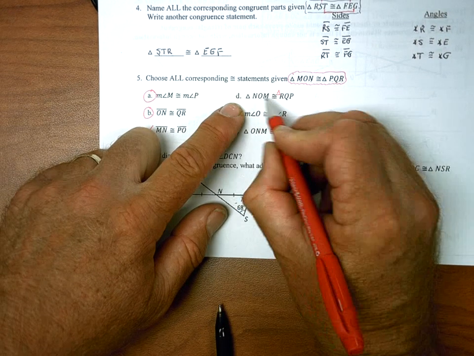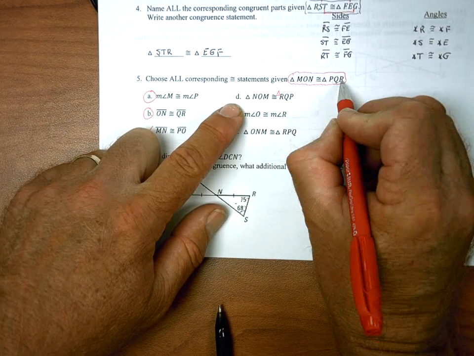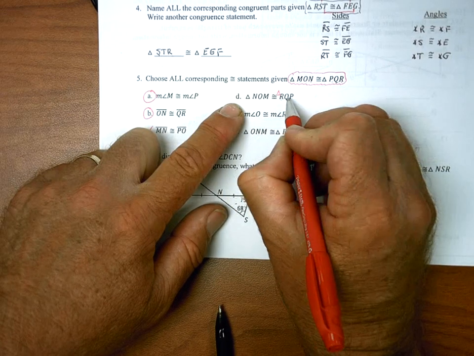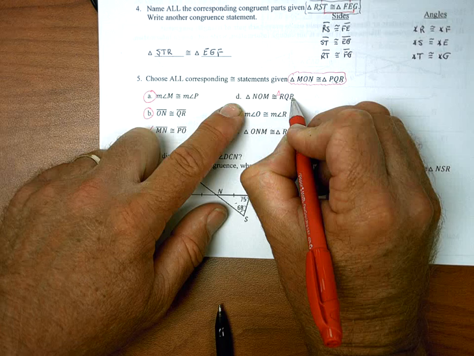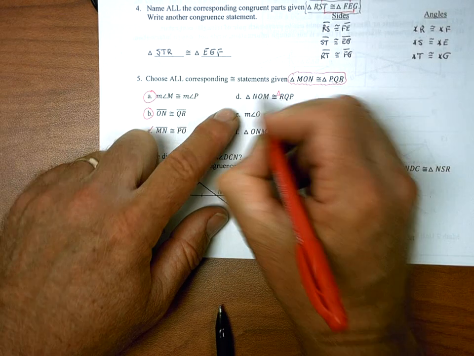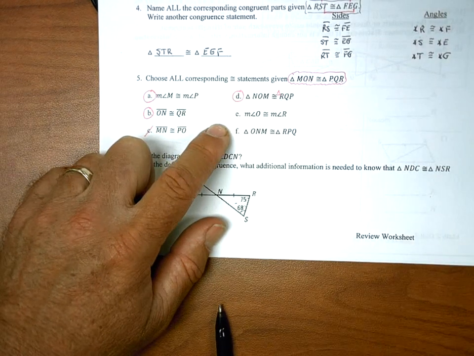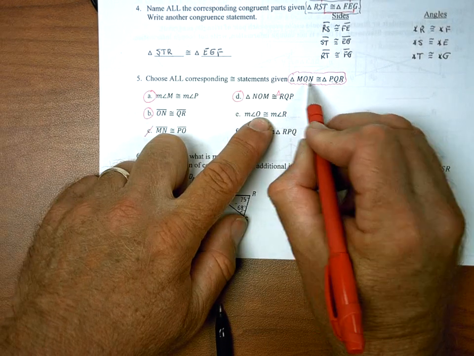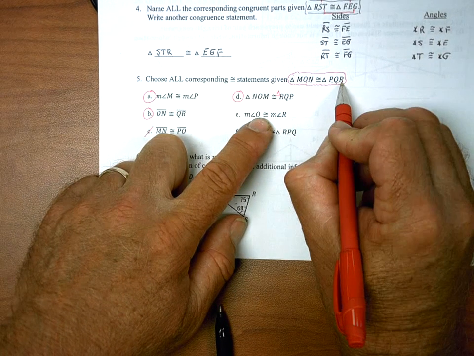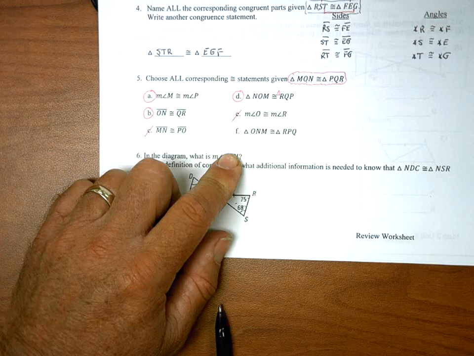So N matches up with R, that's good. O's matching up with Q, that's good. M is matching up with P, you can see here M and P. So D would be okay. E, the measure of angle O, the second letter, is congruent to the measure of angle R, which is the third letter. E is not a congruent statement.